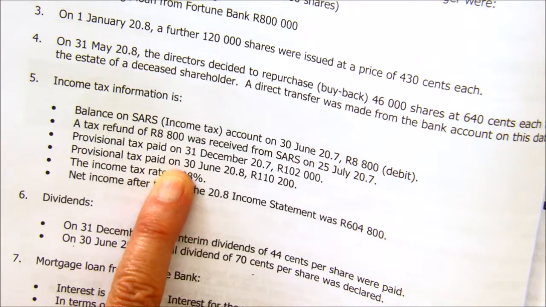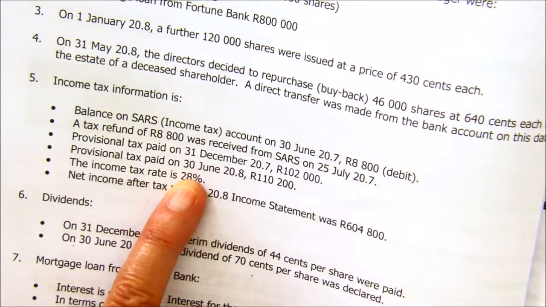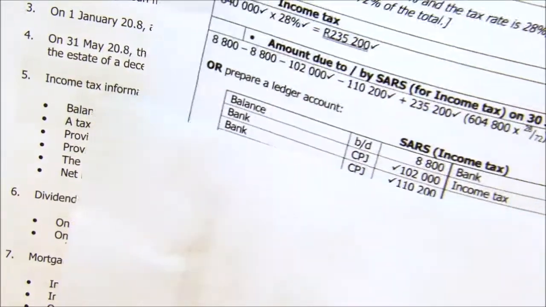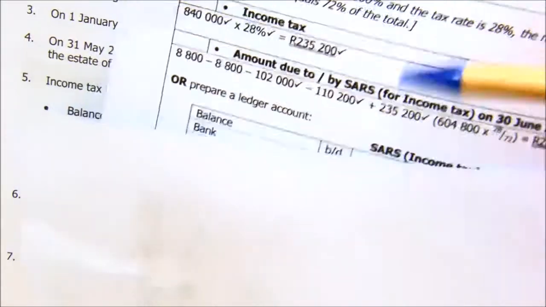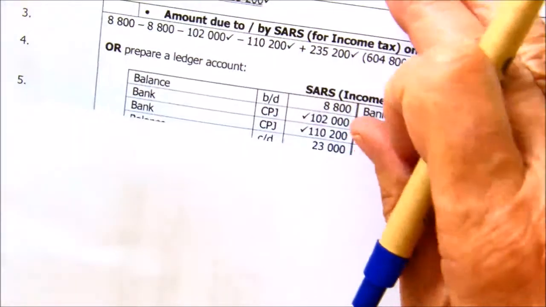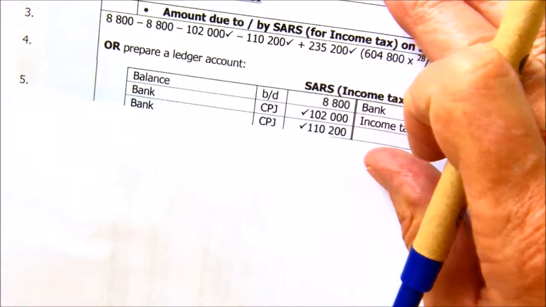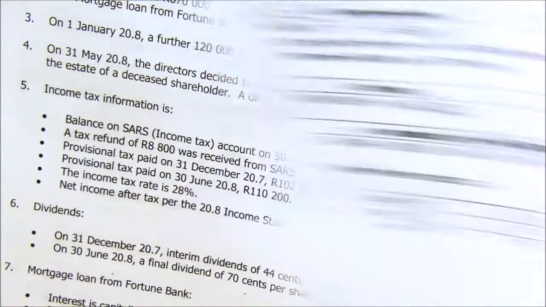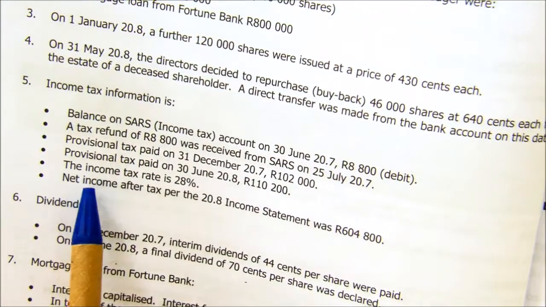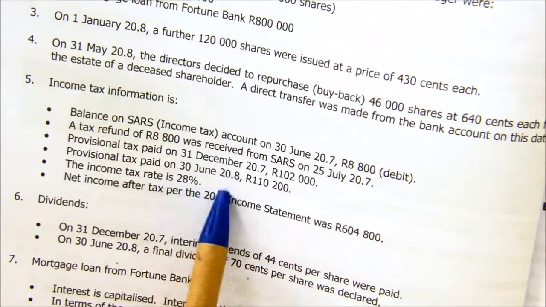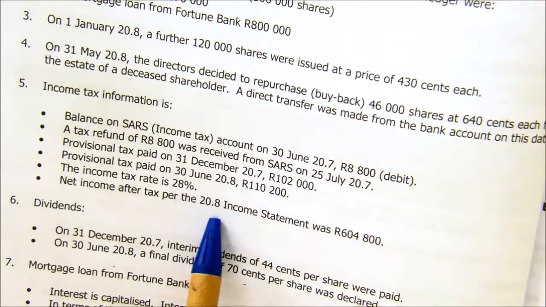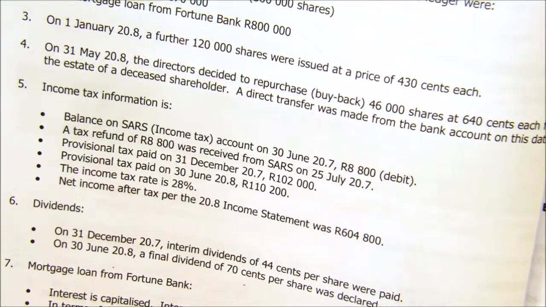Right? Remember, when you pay your provisional tax, you credit your bank and you debit your SARS account. So your SARS account has been debited with both of those amounts, and both of those, if you're doing a ledger account, would be bank with the amounts that you've been paid. And then it says to you the income tax rate is 28%. And they tell you that net income after tax was 604.